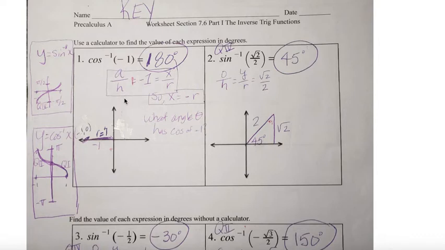So on the unit circle, an x-coordinate of negative 1 happens right over here at negative 1 comma 0. So we have to move over 180 degrees to get there. And remember, the sine inverse of root 2 over 2, that's like asking what angle measure has a sine ratio of root 2 over 2. And you can just put it into your calculator and get 45 degrees. Make sure you know how to put that in there.